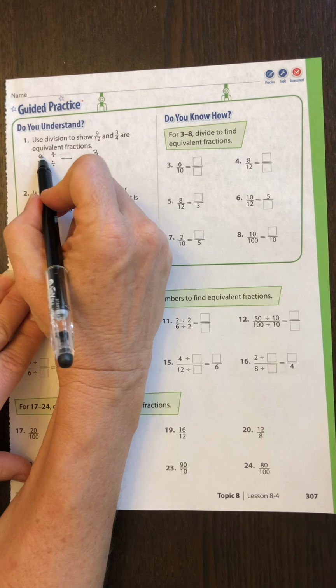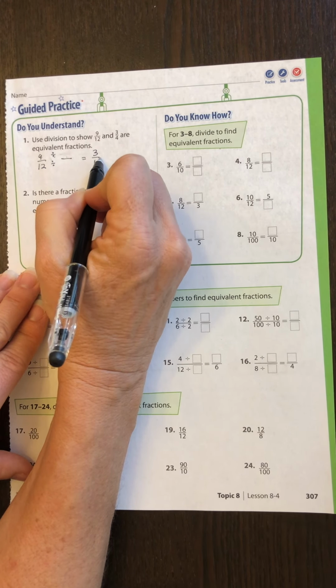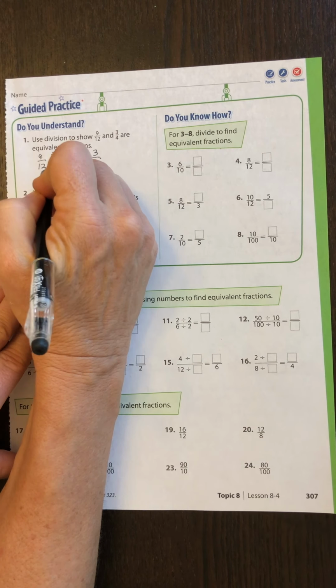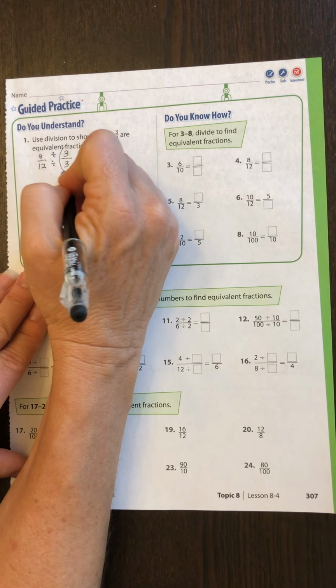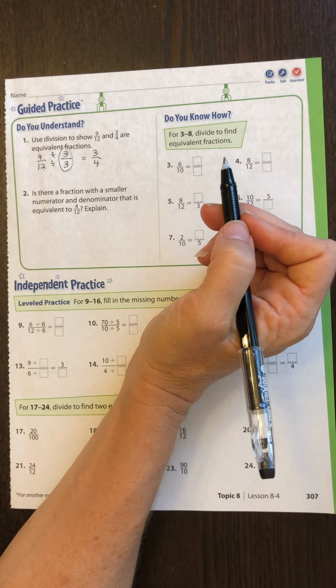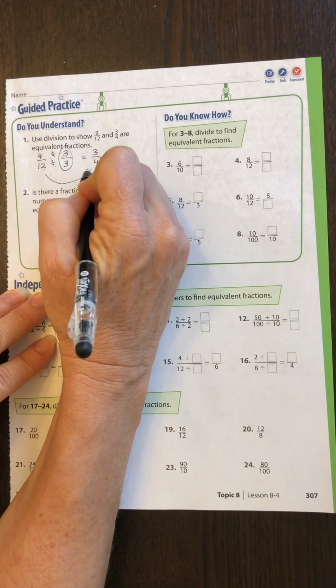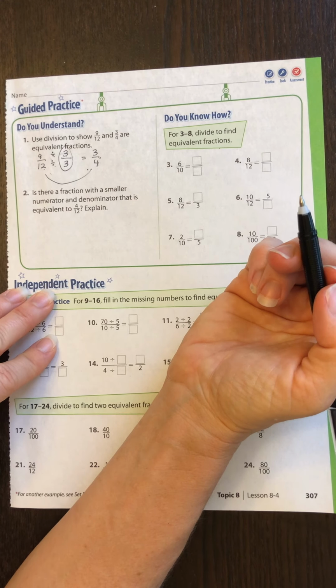Now, 9 divided by what number is 3? 3. 12 divided by 3 is 4. This is 1 whole. So they are equivalent. These two are equivalent fractions.